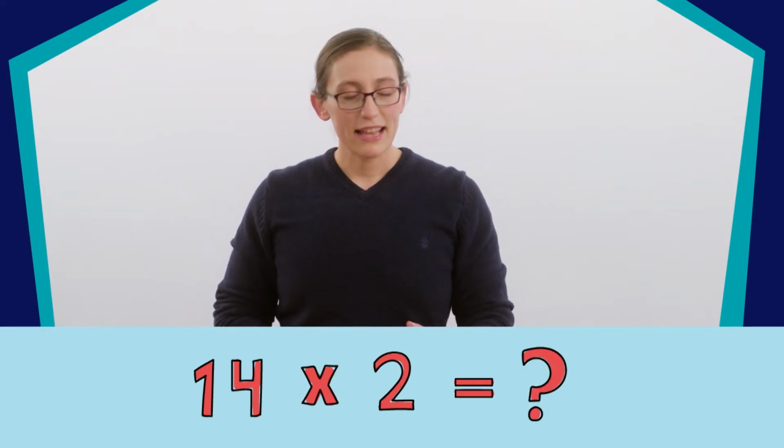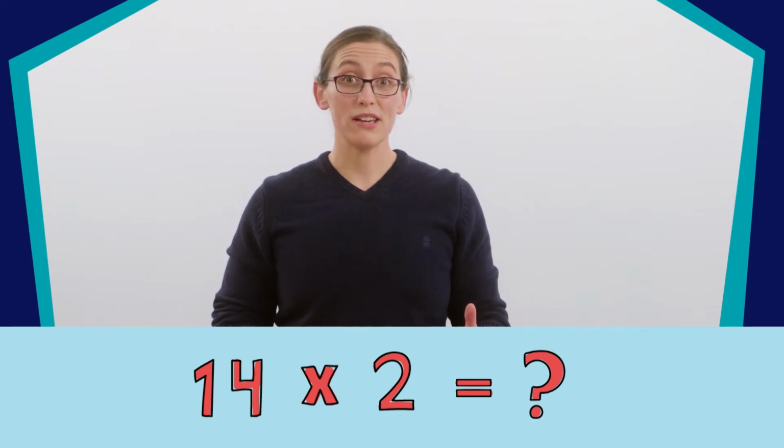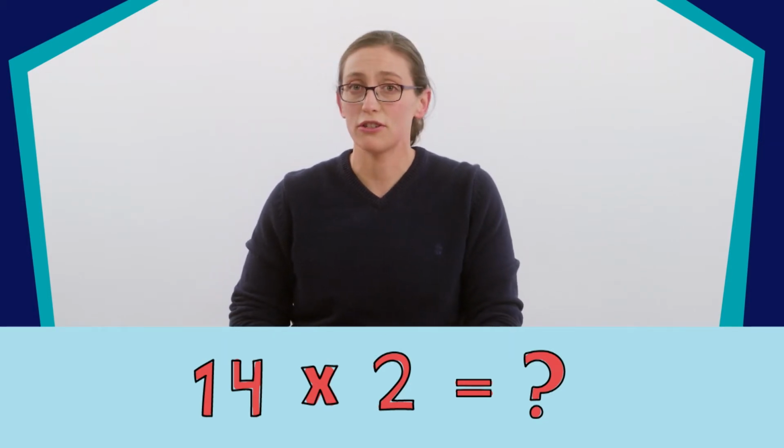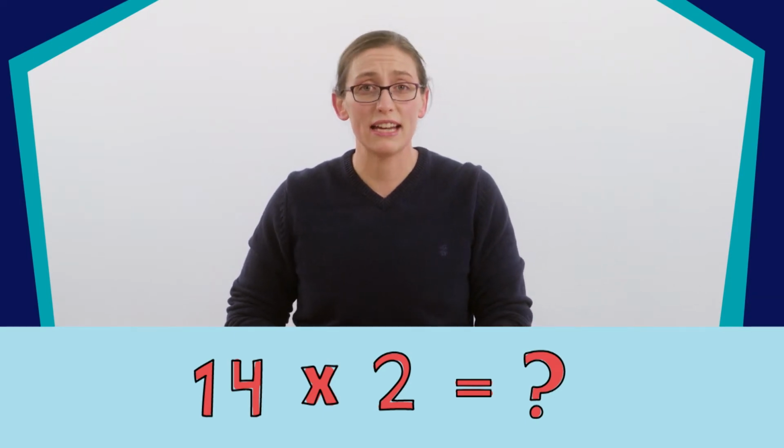Think about this and think about solving it in whatever way you want. All right, so now is your time to share. Tell a friend or a trusted adult your strategy, and don't forget to think about if it is effective and efficient.